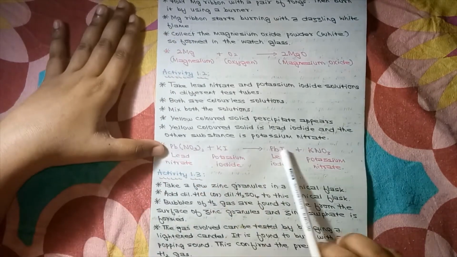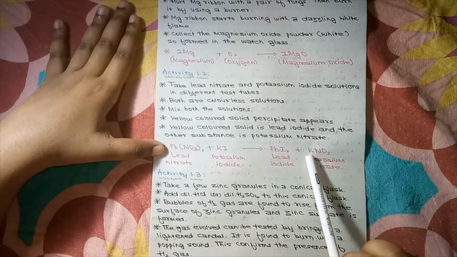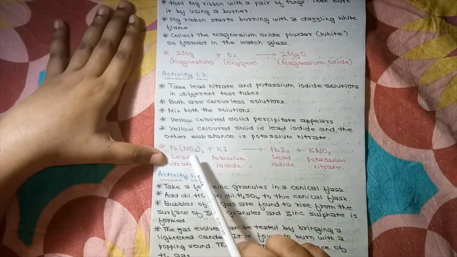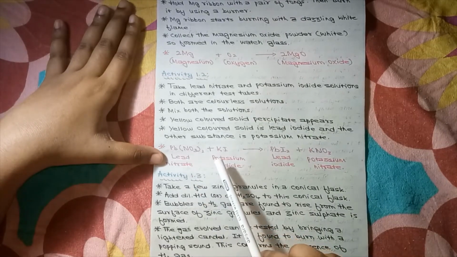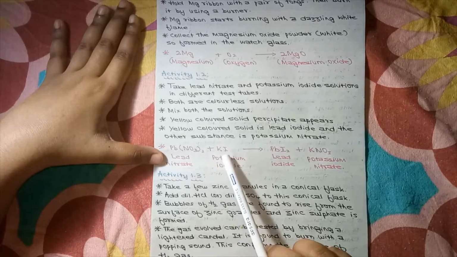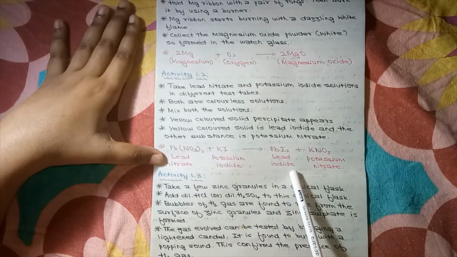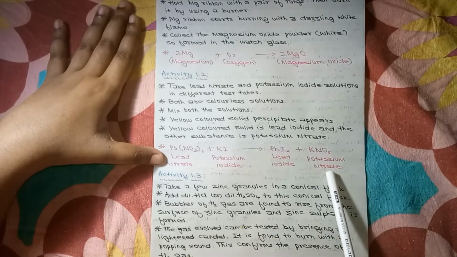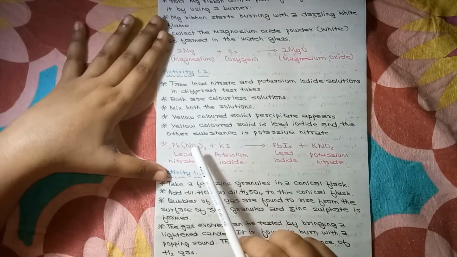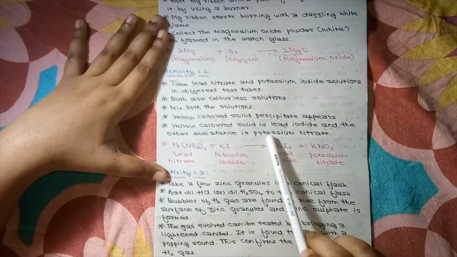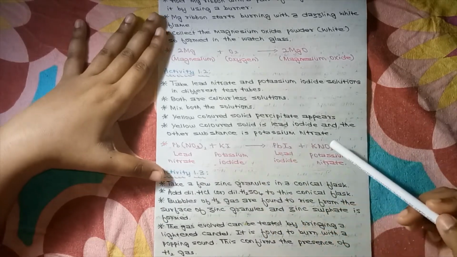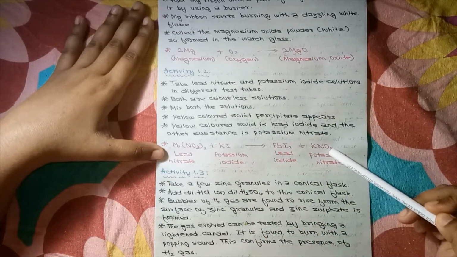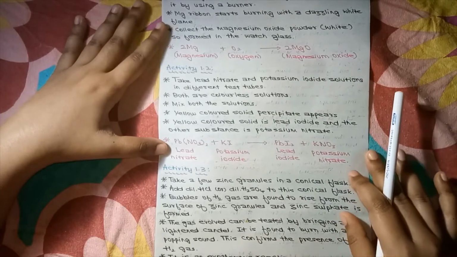So this is the reaction of this process. Lead nitrate, Pb(NO3)2, plus potassium iodide, KI, gives lead iodide, PbI2, plus KNO3, potassium nitrate. So we just exchange the anions to get the products. This is just a trick to remember this equation.